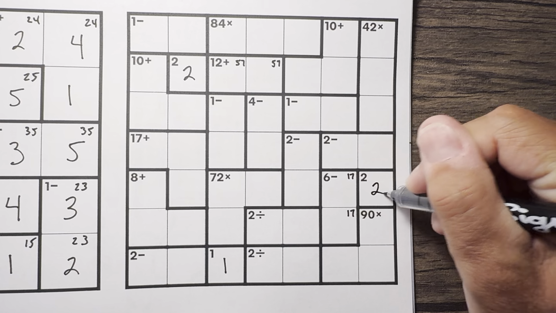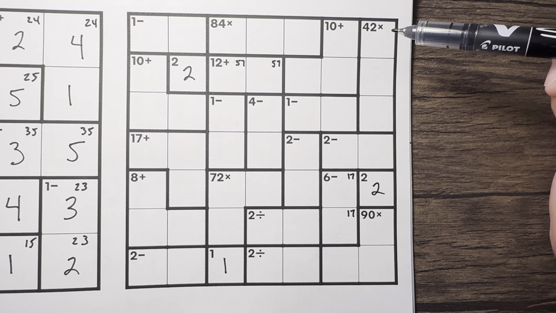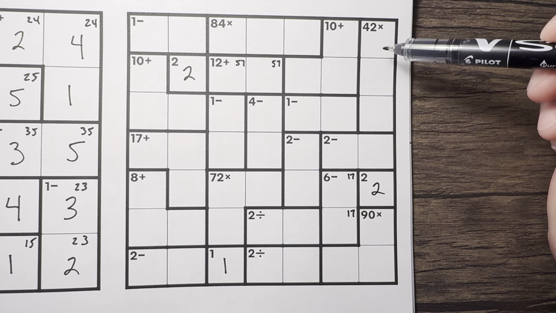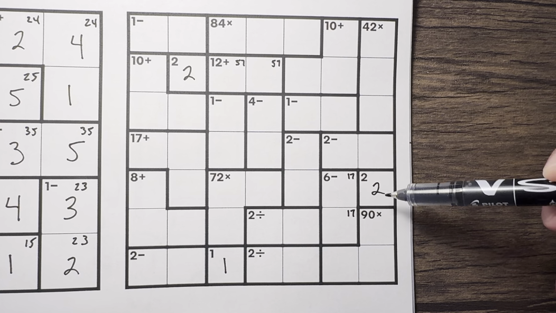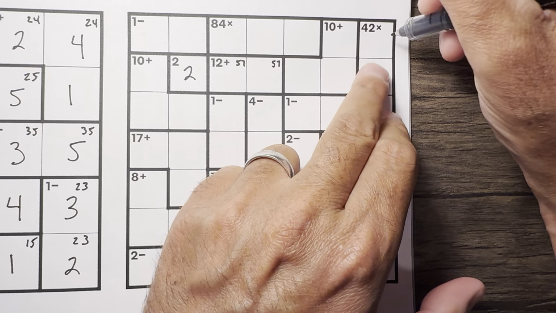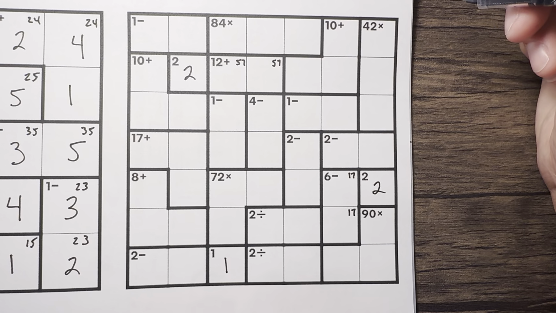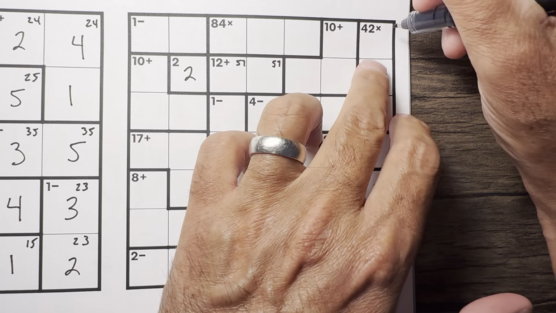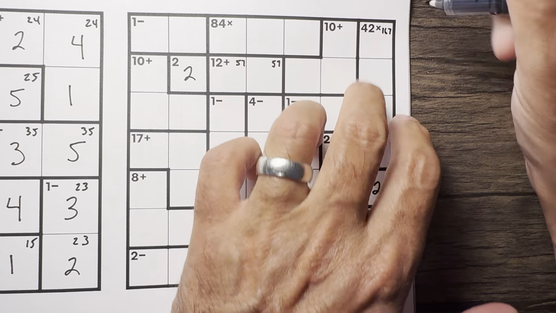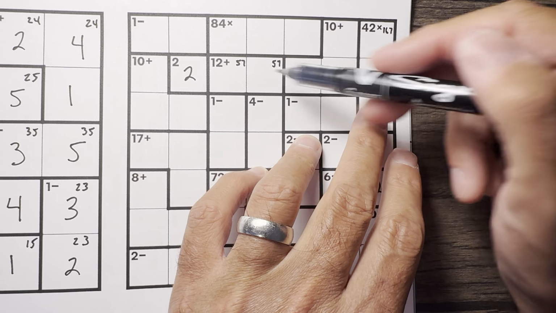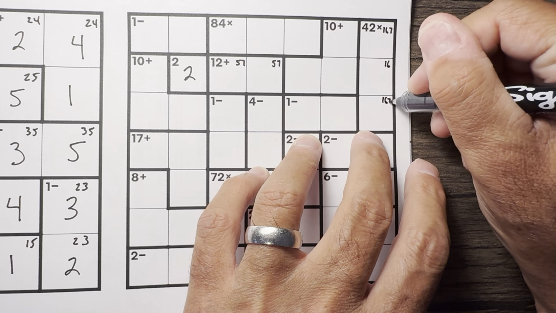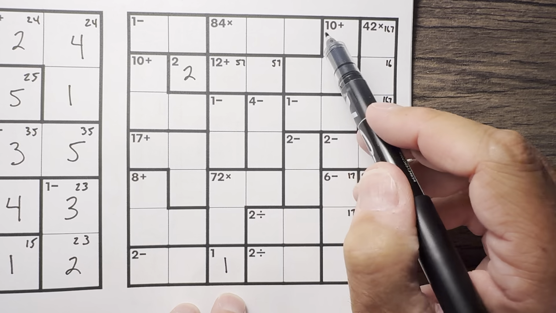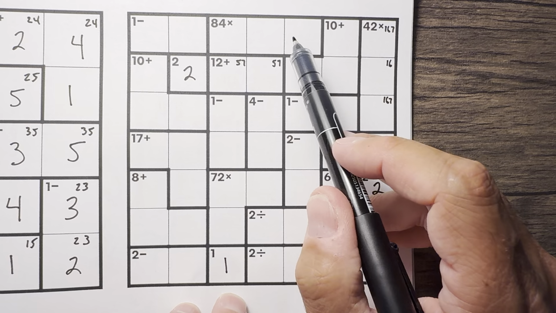Anyway, here's a 2. What is this? 7 times 6 times 1, or 7 times 3 times 2, but the 2's gone, so it's just 1, 6, 7. There's a 7 here, so it's just 1 and 6. 1, 6, 7.